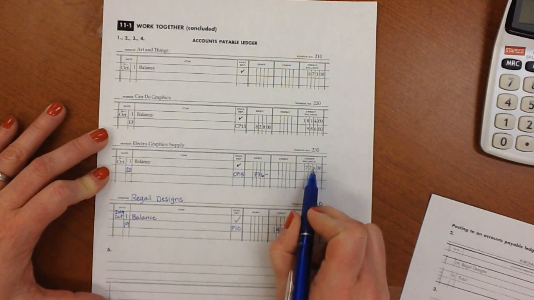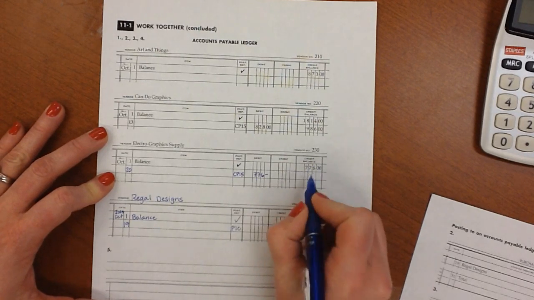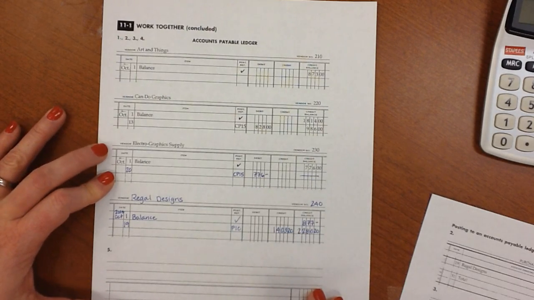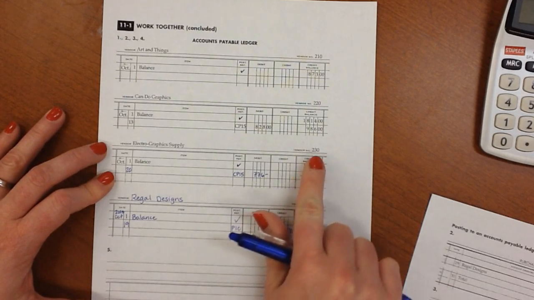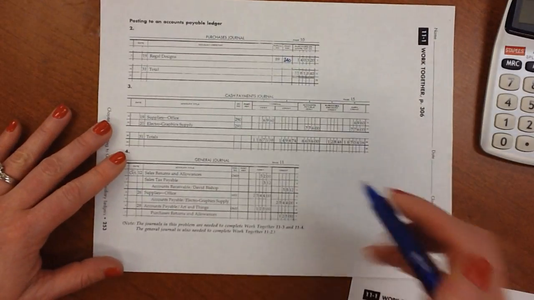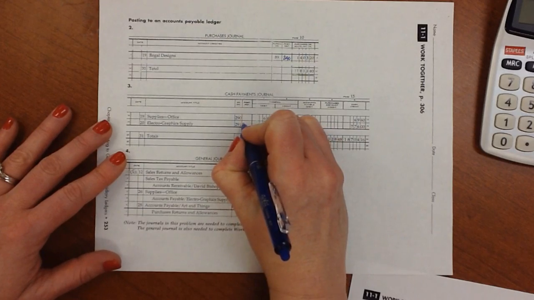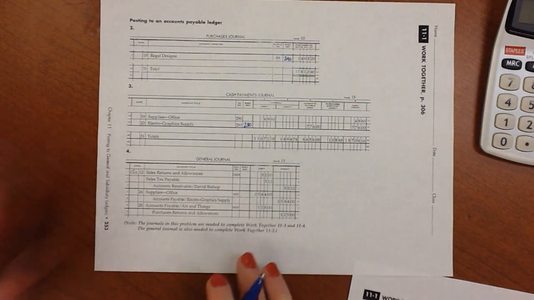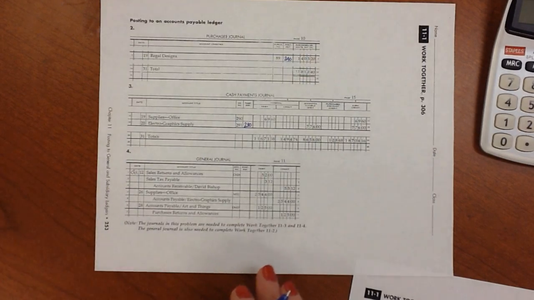Now we had a credit before of $776, so that brings us to a zero balance. So I put a line through the balance column. And then we take our vendor number, 230, come back here to our cash payments journal, and put that in the post reference column. And that completes step 3.